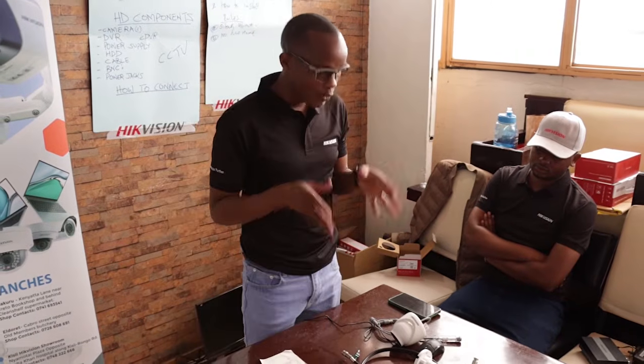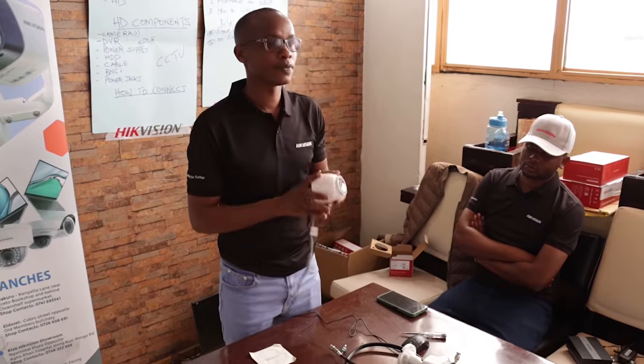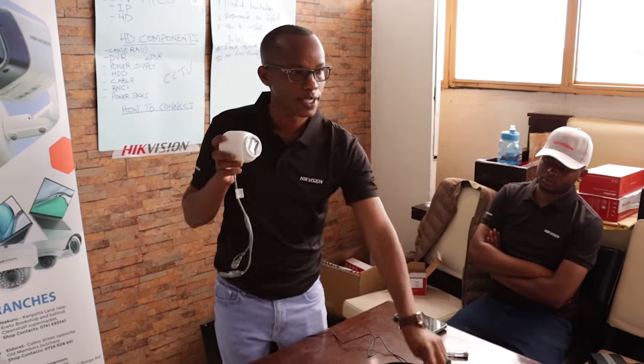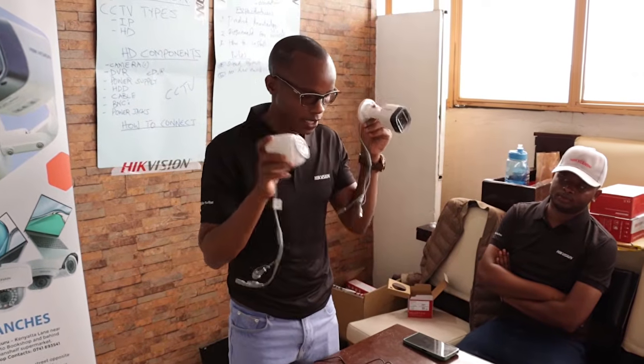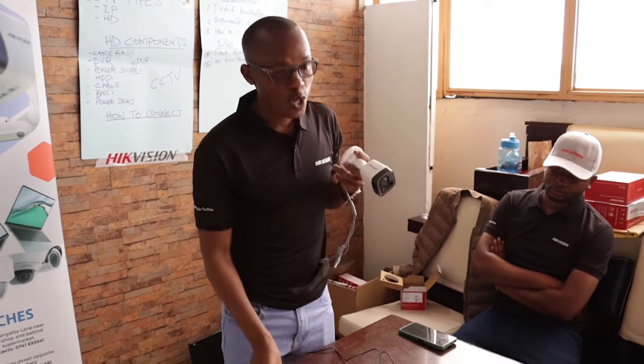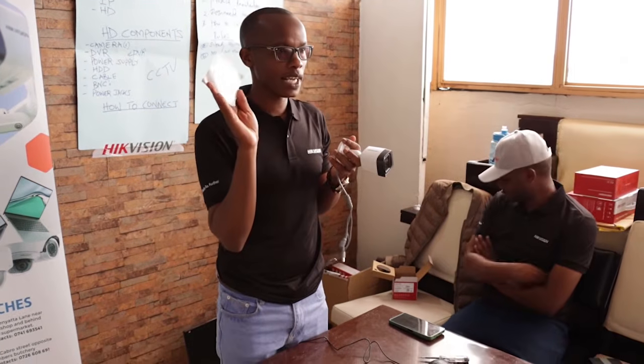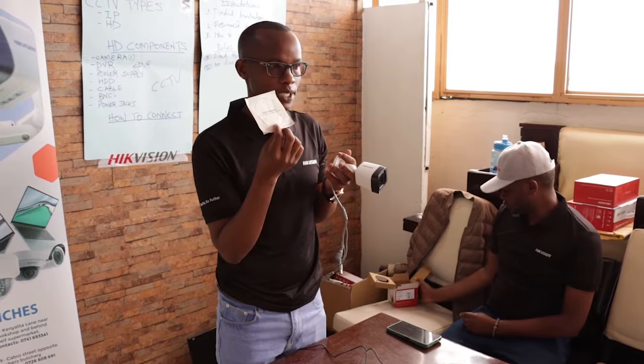So when you go to install it, we already said there's a camera for inside and a camera for outside. Each camera, when you open the box, comes with something like this. This is called a drill template.